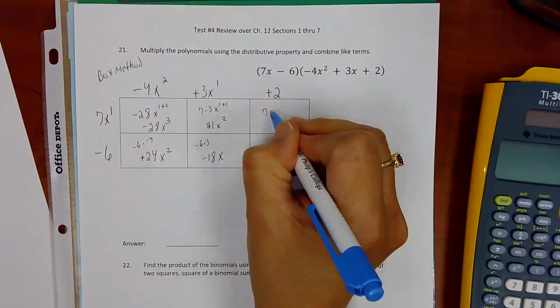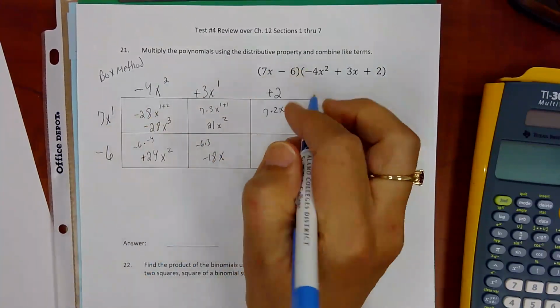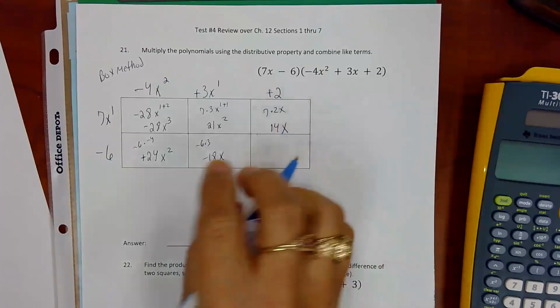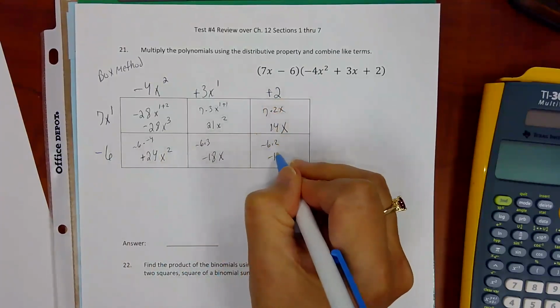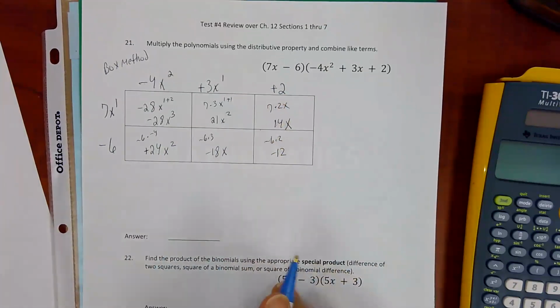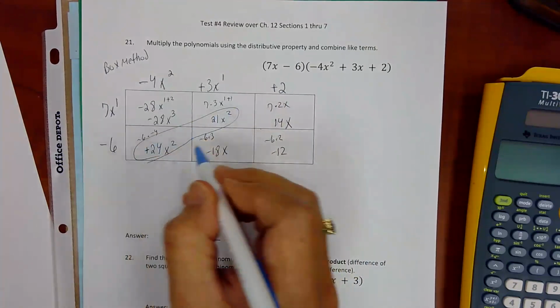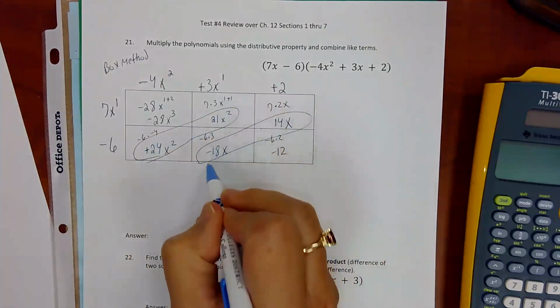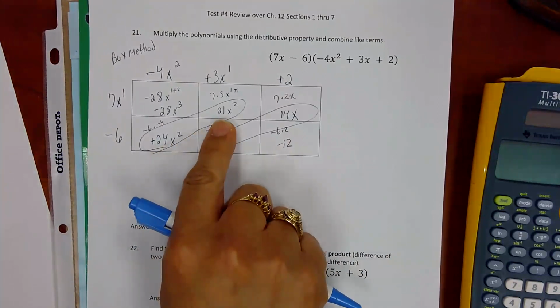7x times 2 is 14x. -6 times 2 is -12. And then if you have like terms, you usually see them along the diagonal with this box method. So you can see you have 24 and 21.